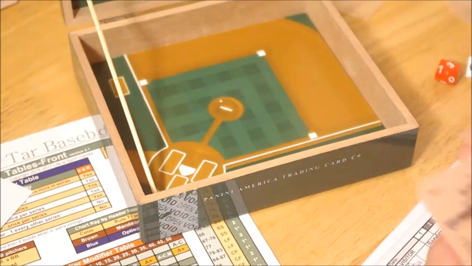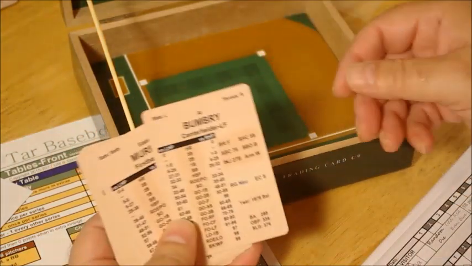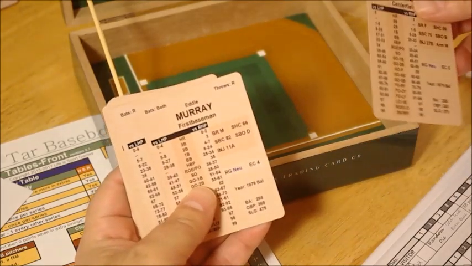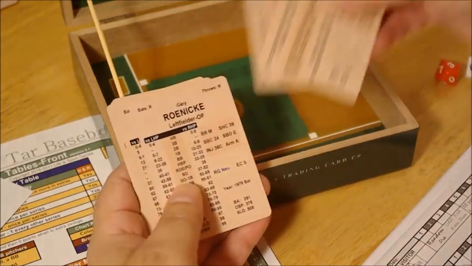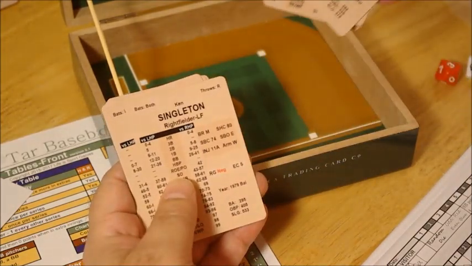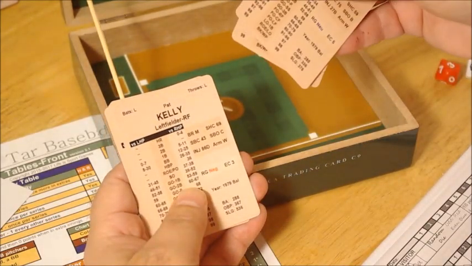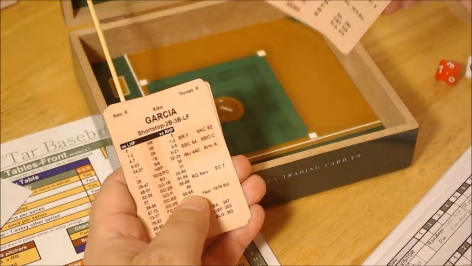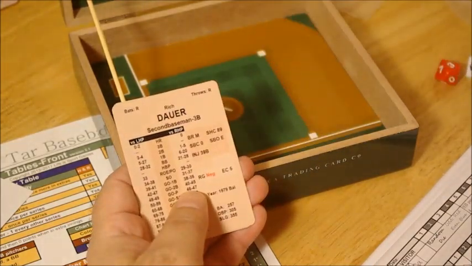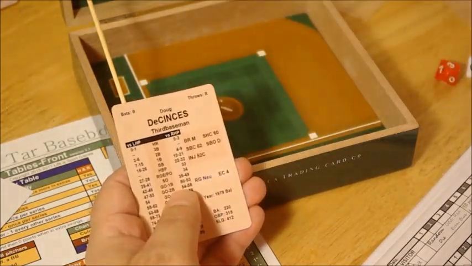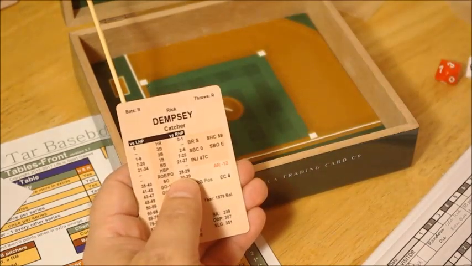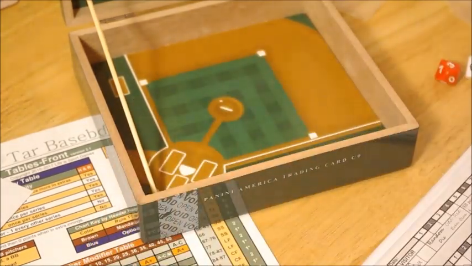Starting lineups: Al Bumbry in center field, Eddie Murray playing first base, Gary Roenicke in left, Ken Singleton in right, DH Pat Kelly, Kiko Garcia at short, Rich Dauer second base, Doug DeCinces third base, Rick Dempsey the catcher. This is not as played.